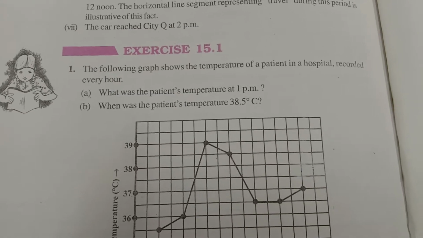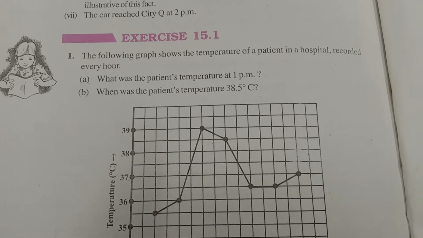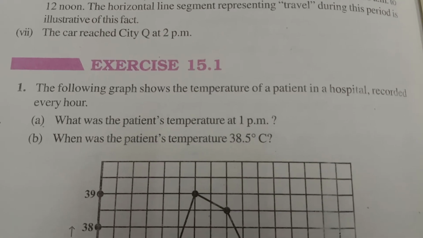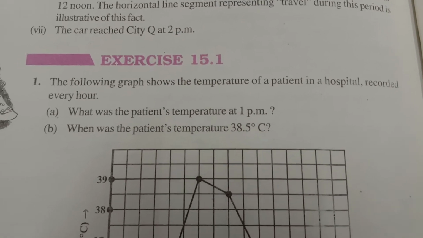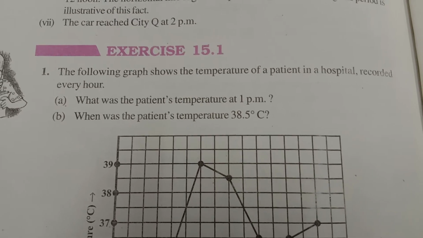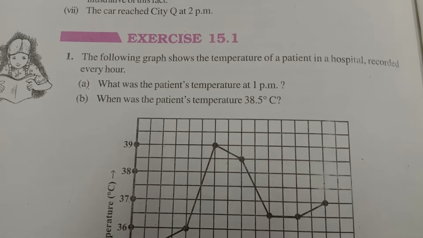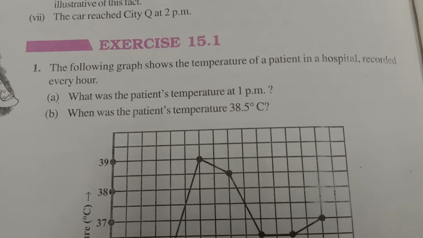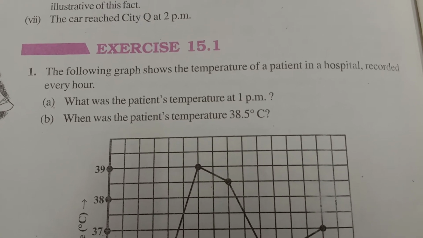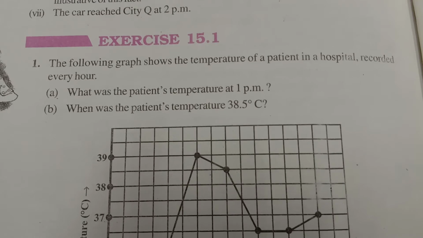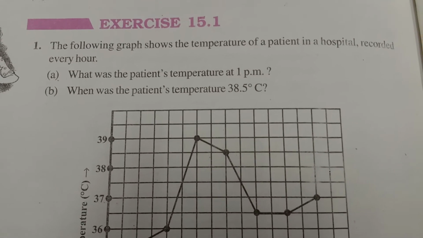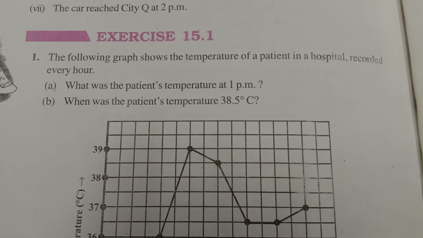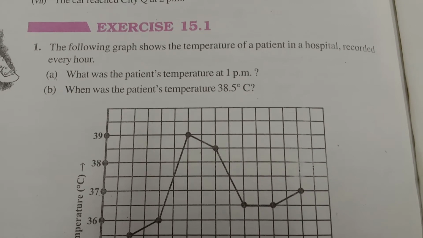Now we understand how to draw the line graph. So here in exercise number 15.1, some line graphs are given. Based on those line graphs, you should answer the questions. The first question: the following graph shows the temperature of a patient in a hospital recorded every hour. So what does this graph show? It shows the temperature of a patient in a hospital recorded every hour.